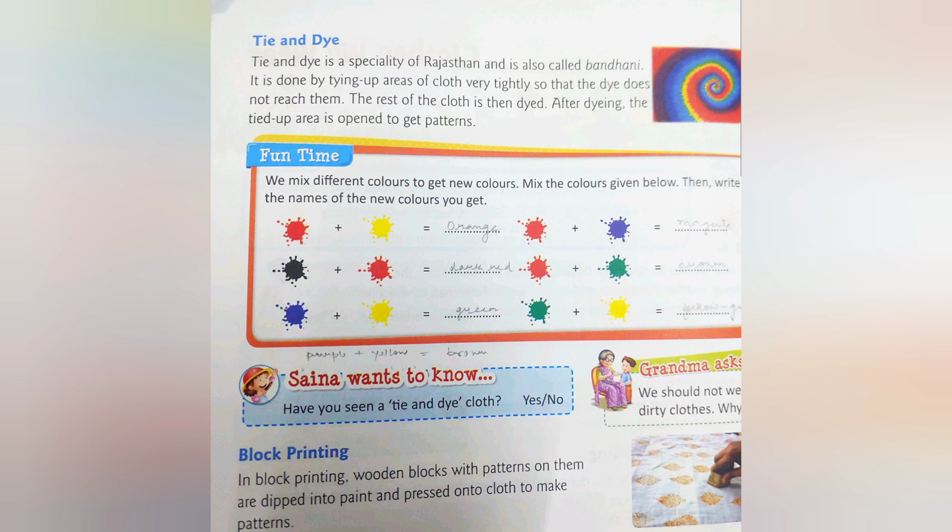Okay, so now can we guess some combinations of the color? When we mix red with yellow, we get orange color. When we mix black and red, we get dark red color. When blue and yellow are mixed, we get green color. When orange and green are mixed, we get brown color. And when green and yellow are mixed, we get yellowish green color.